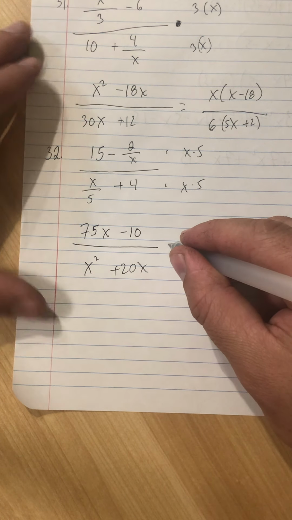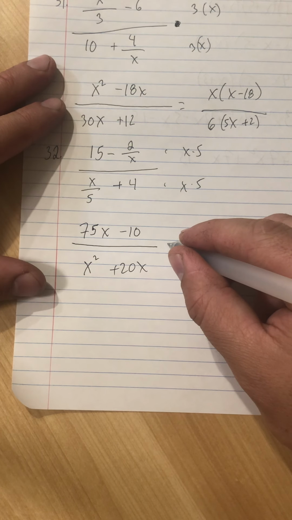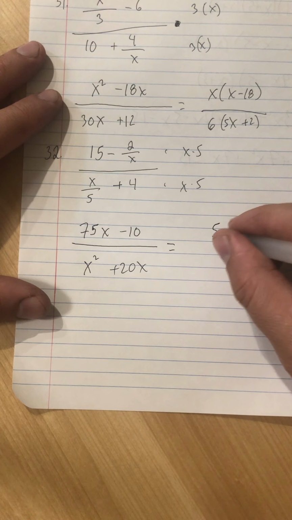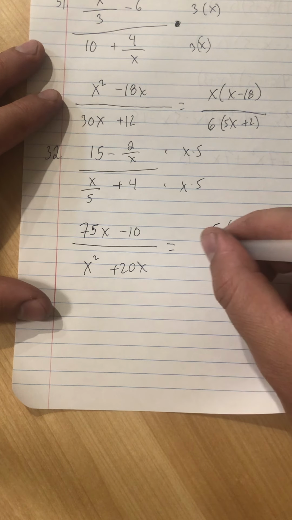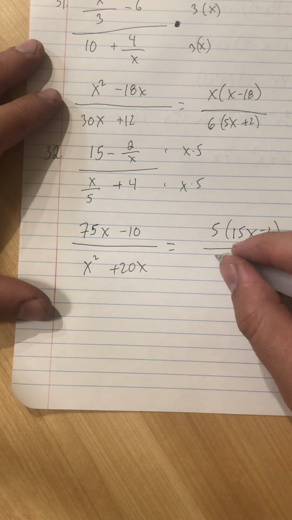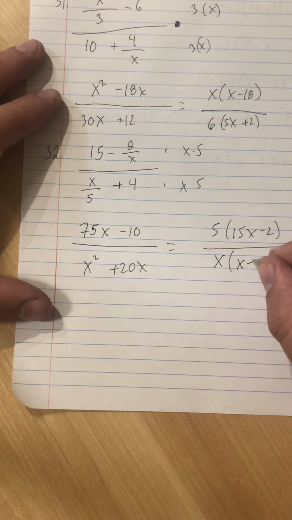Okay, so from here, again, we could factor out. So we'll have 5 and 15x minus 2. And the last one, take out an x plus 20.